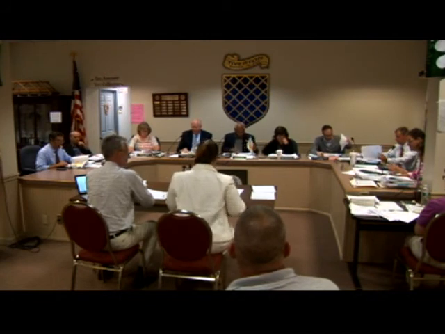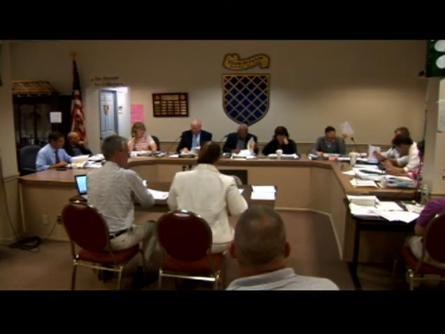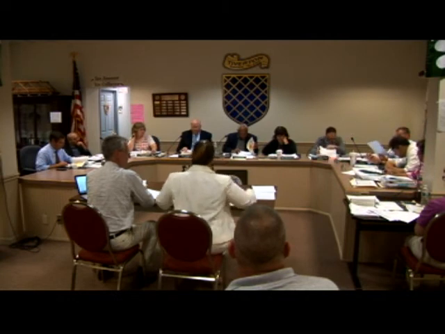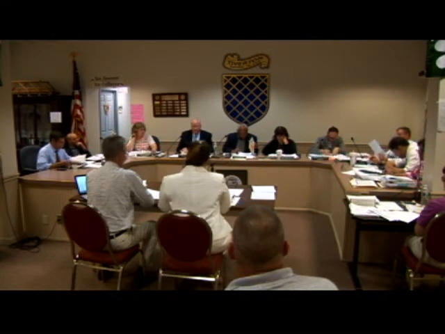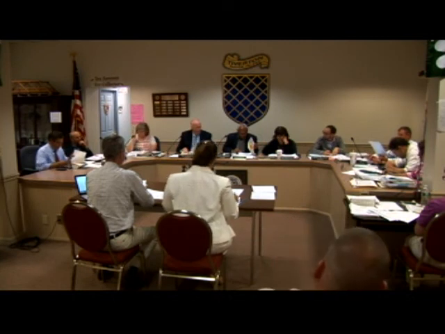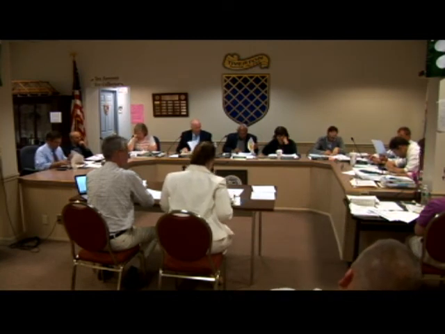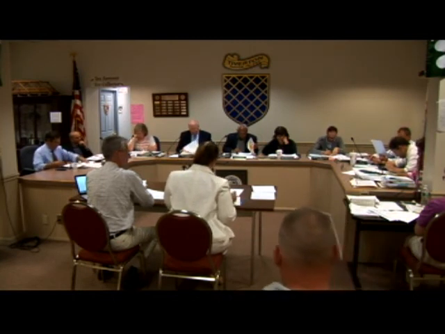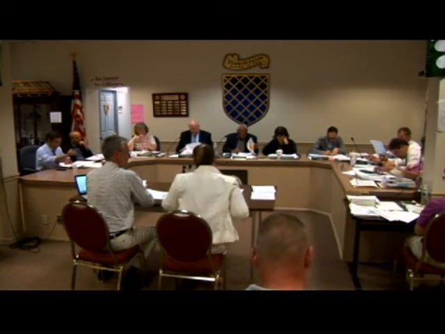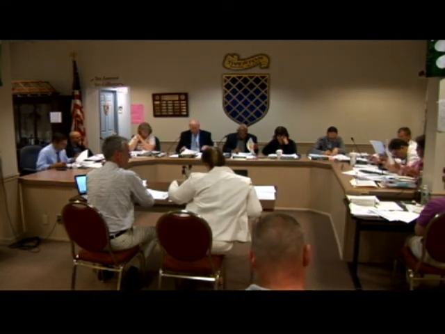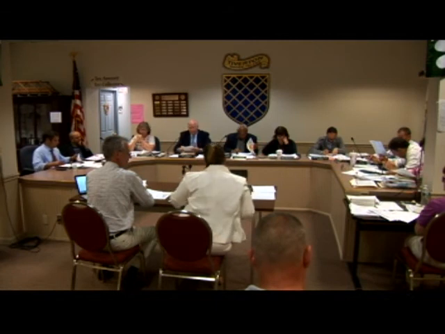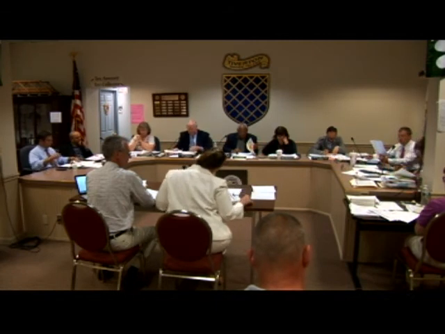Is it property ID 216-108? No, that's the front lot. I have it here: Plat 215, lot 113. That sounds right. Oh, I cut it off my copy.